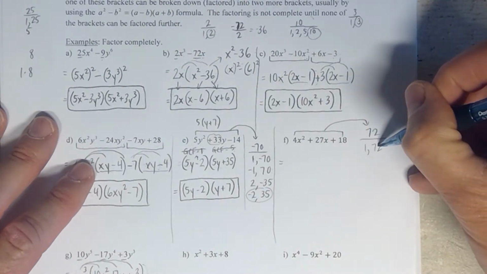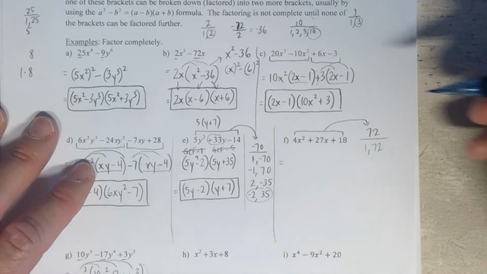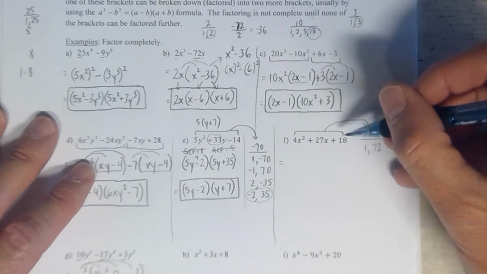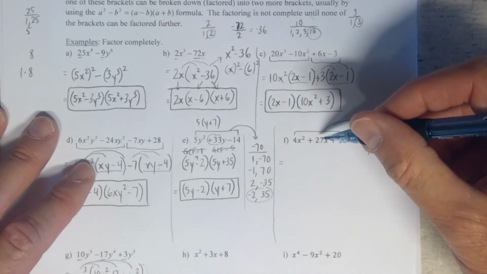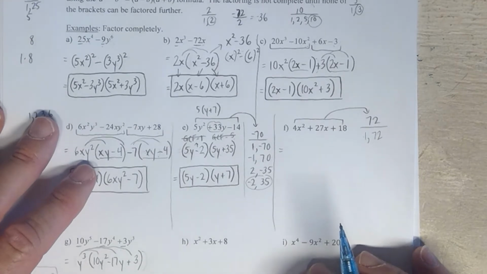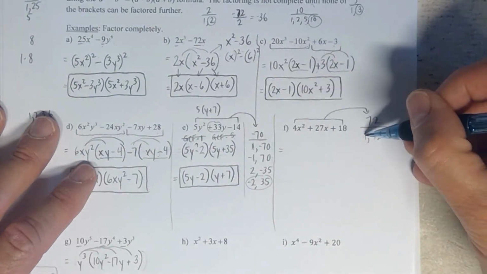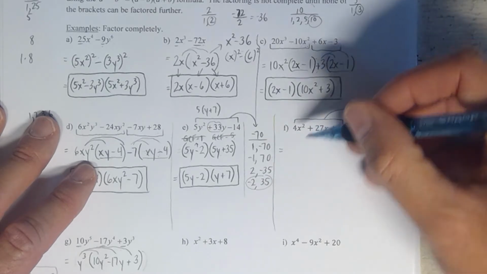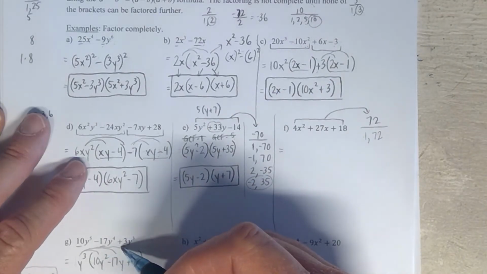Okay, and these two things have to add up to 27. Now, if that had been -27, then you'd want to do negatives because, again, negative and negative adds up to a negative. We'll see that example down here in problem G. Okay, so if the middle is positive, you want these to be positive. Okay, if the middle is negative, then you're going to want them to be negative. We'll get to that in a minute.